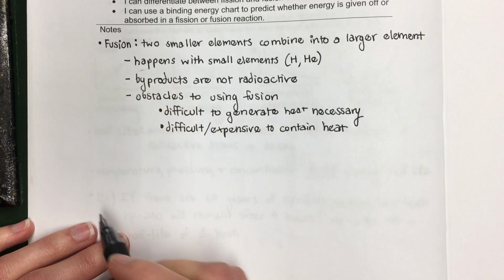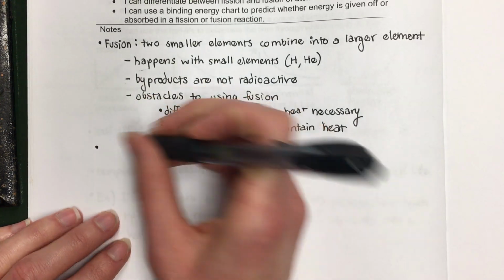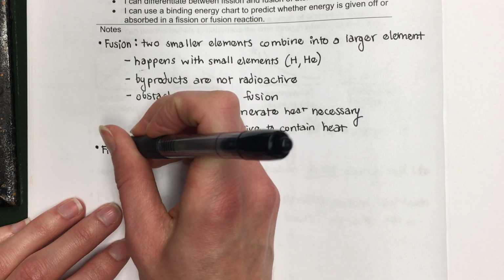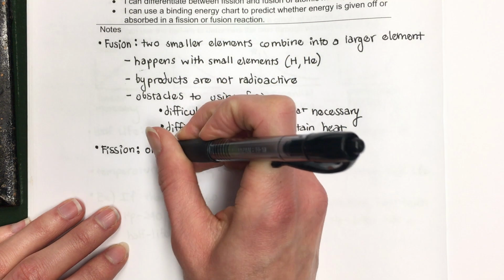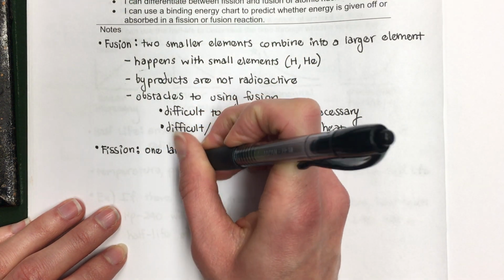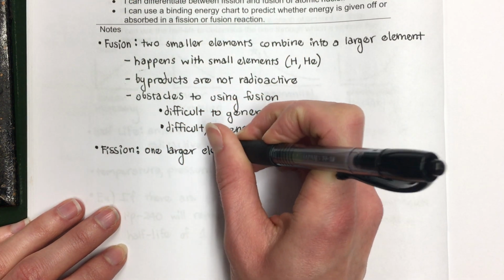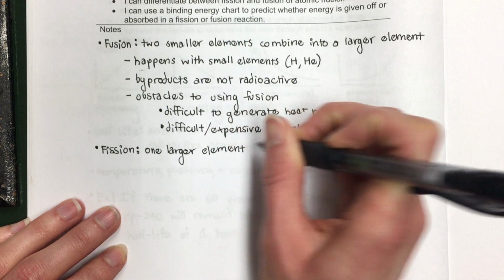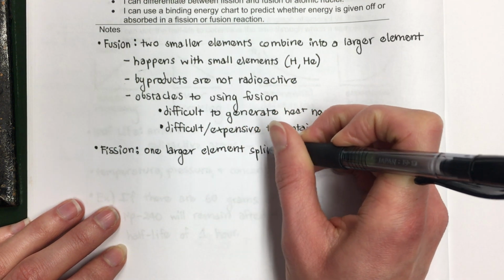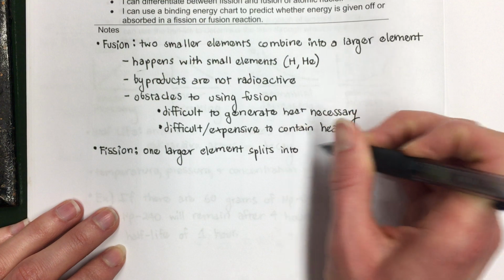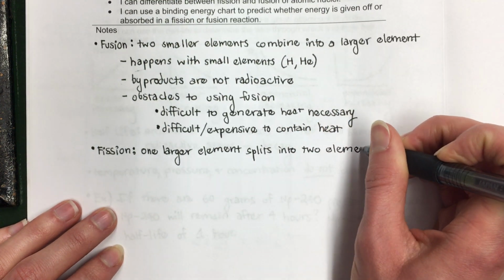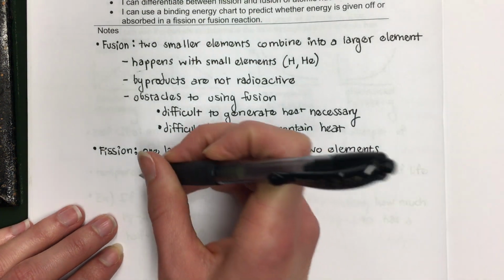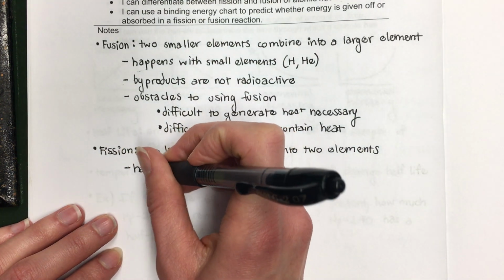Okay, the other nuclear process that is the opposite of fusion is called fission. And fission happens when one larger element splits into two elements. And this happens with bigger elements.